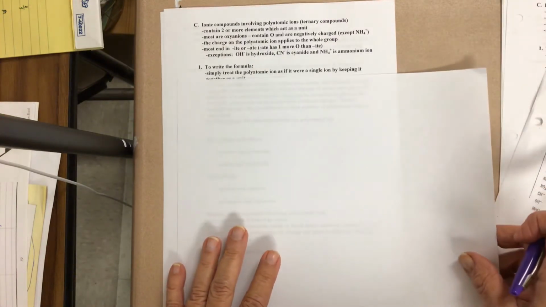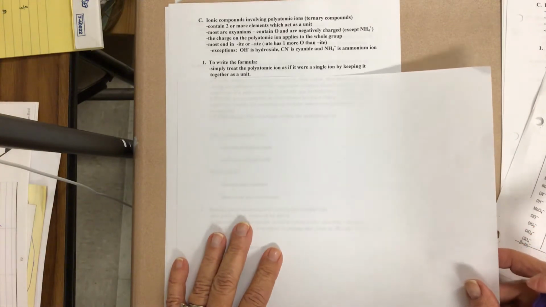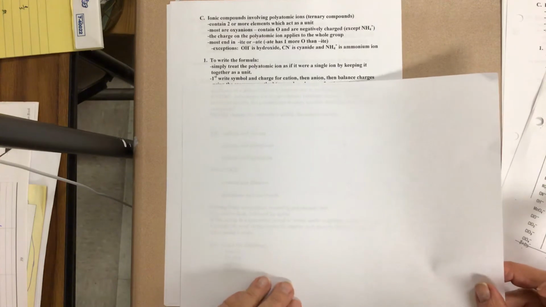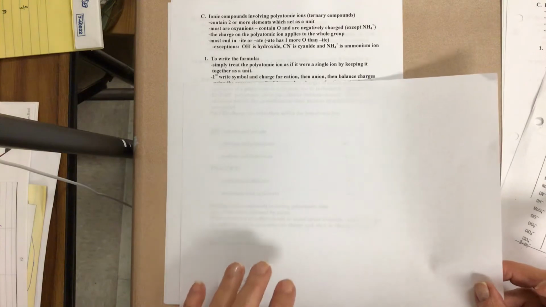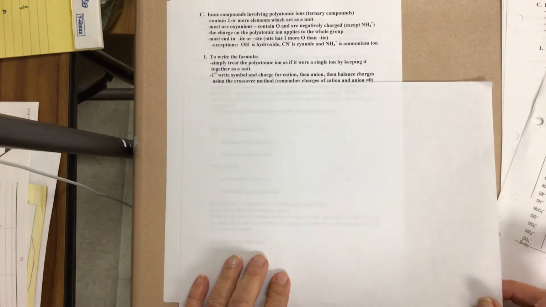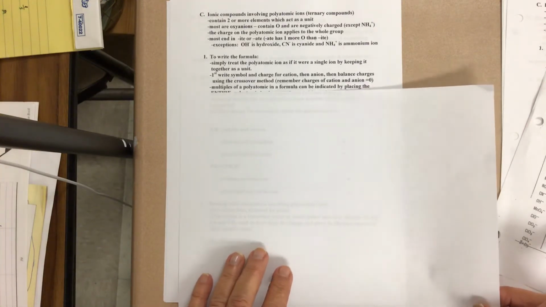Okay, to write the formula, simply treat the polyatomic ion as if it were a single ion by keeping it together as a unit. First, write the symbol and charge for the cation, so your positive thing is always written first, then the anion, then balance your charges using the crossover or crisscross method. Remember, charges between positives and negatives must equal 0.